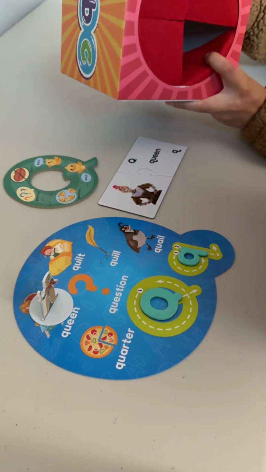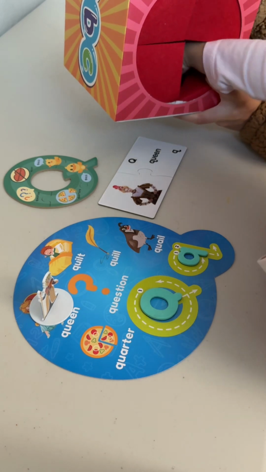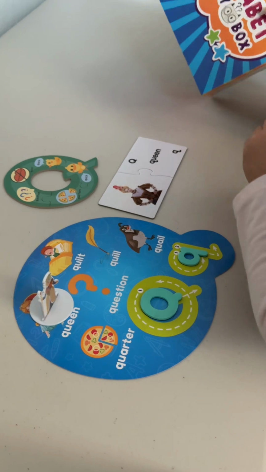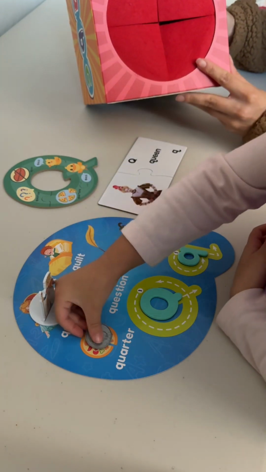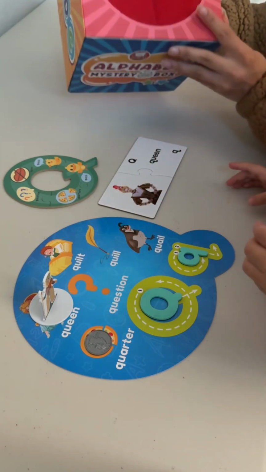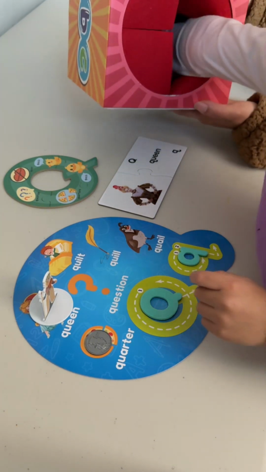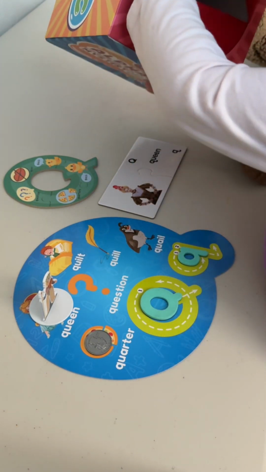Let's see. What else do we have in here? A quarter. Ooh, let's put the quarter over there. Good job. You did it. There's no more. You found all of them.